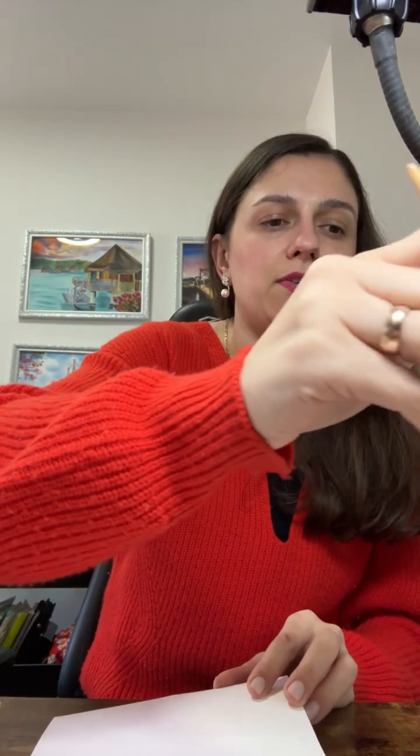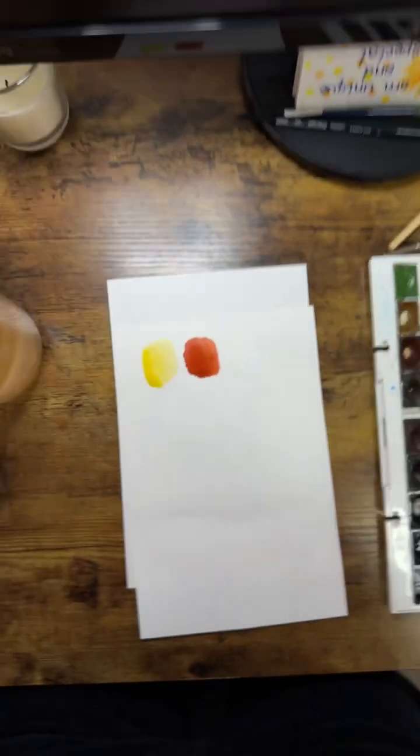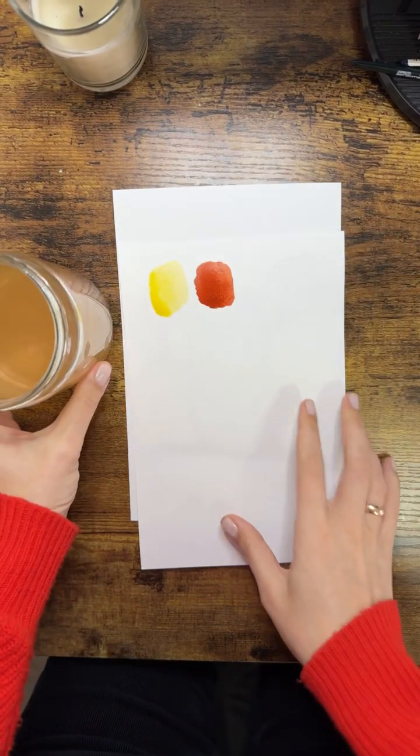For example, we have English red, that is an opaque color. As well, we have cadmium red color. So let me share the video and later on I will change the camera back. I will share it in an easy way for you to see.